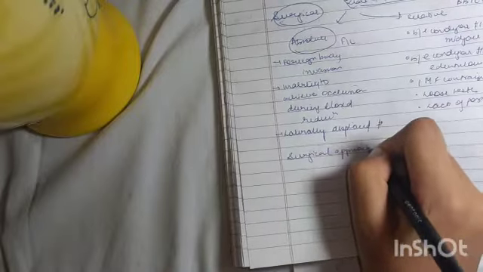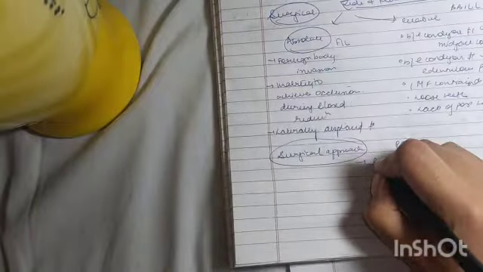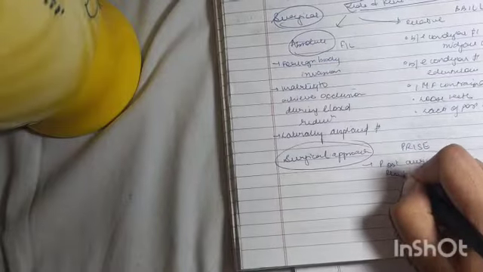Now the surgical approach. To remember the surgical approach names, you must remember one word, that is RISE. P stands for the postauricular. R stands for rhytidectomy or retromandibular. I stands for the intraoral. S stands for the submandibular. E stands for endoscopic approach.